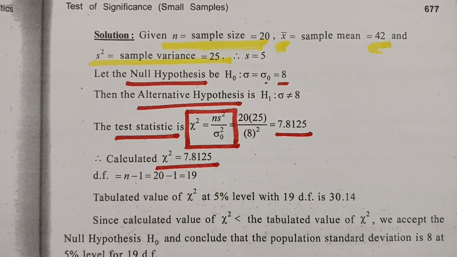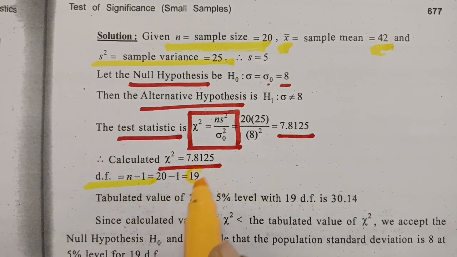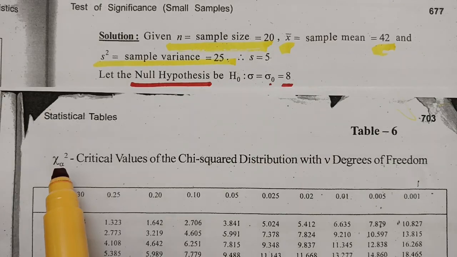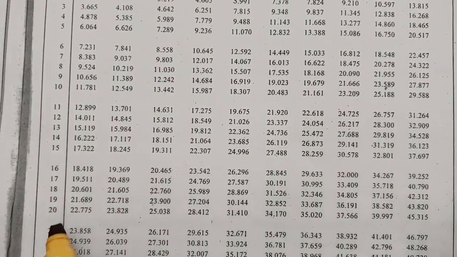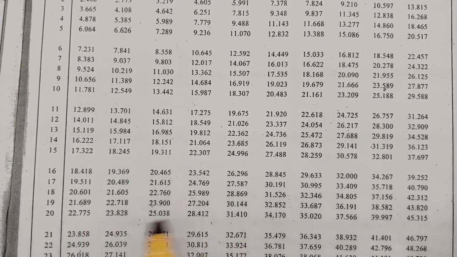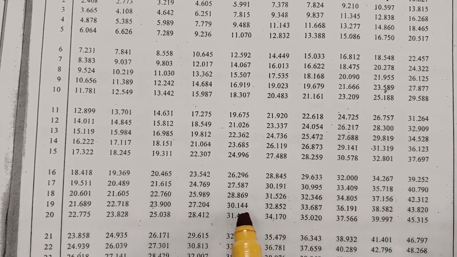Now we have to go with the degrees of freedom, that is n minus 1. What is n here? 20. 20 minus 1 is 19. So we have to go with the table. Here is the chi square table. The degrees of freedom is 19, so we have to go with 19 at 0.05 level of significance. At 19, the 0.05 level of significance value is 30.144.